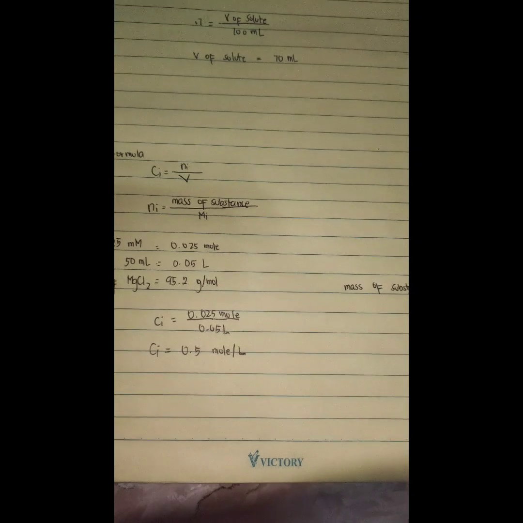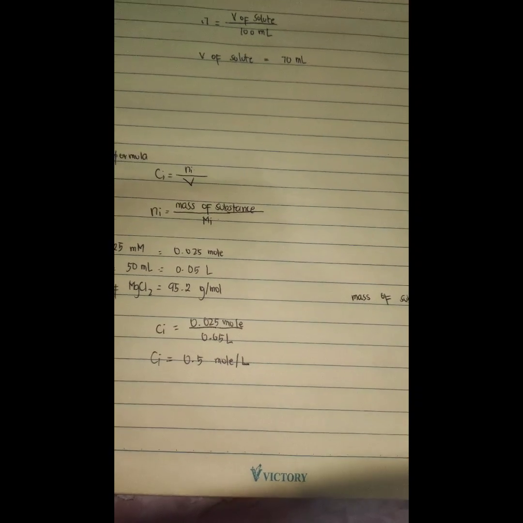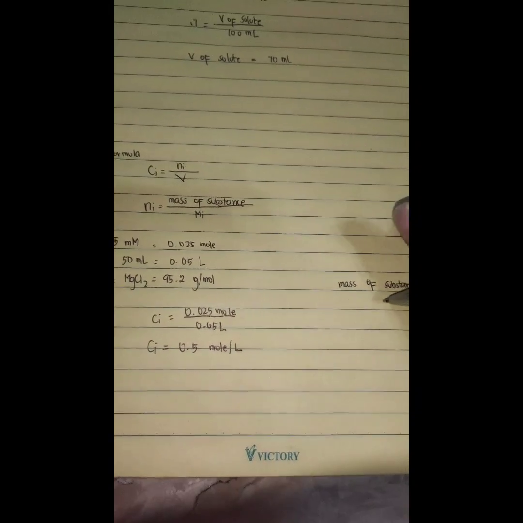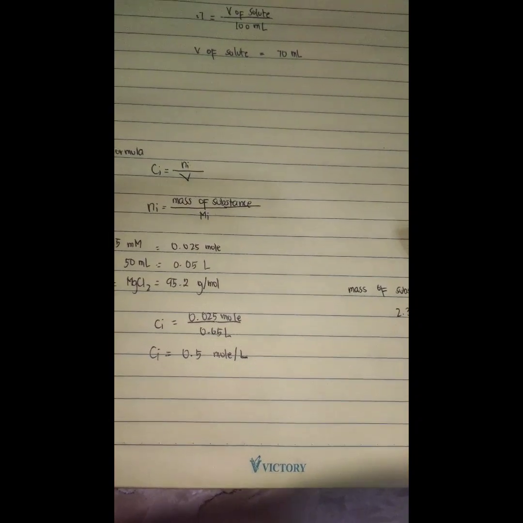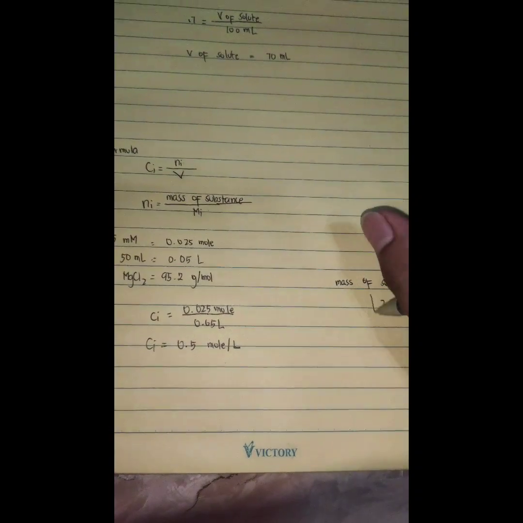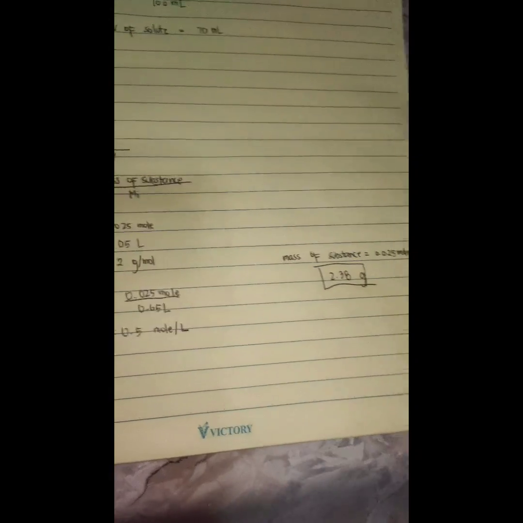We're just going to multiply 95.2 times 0.025, and we're going to get 2.38 grams, and this will be our mass of the substance.